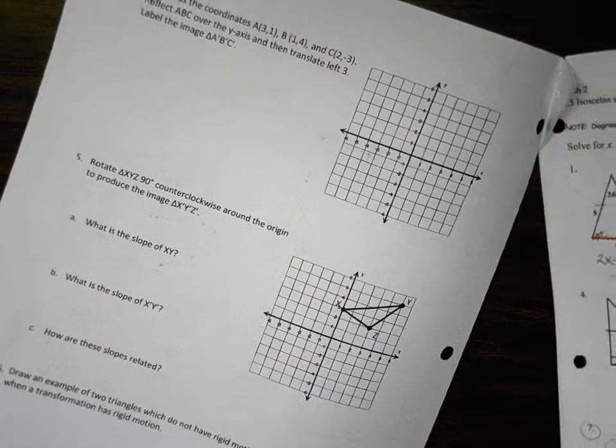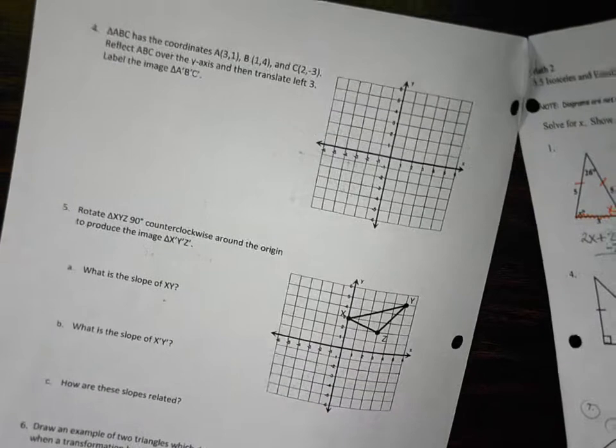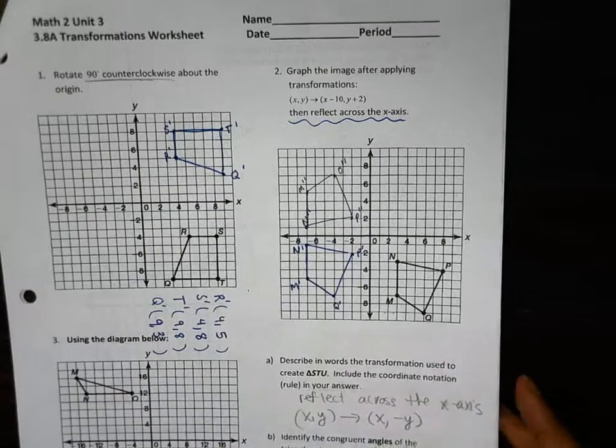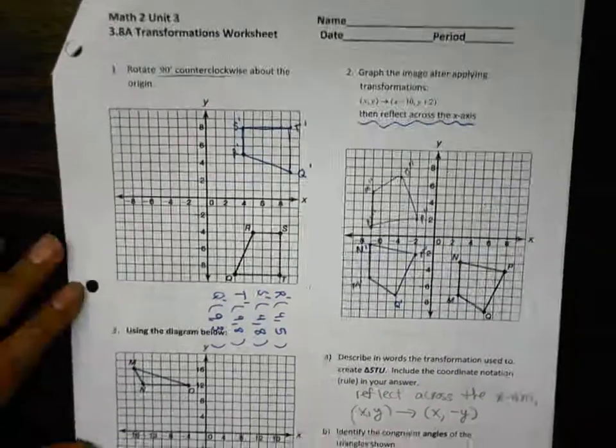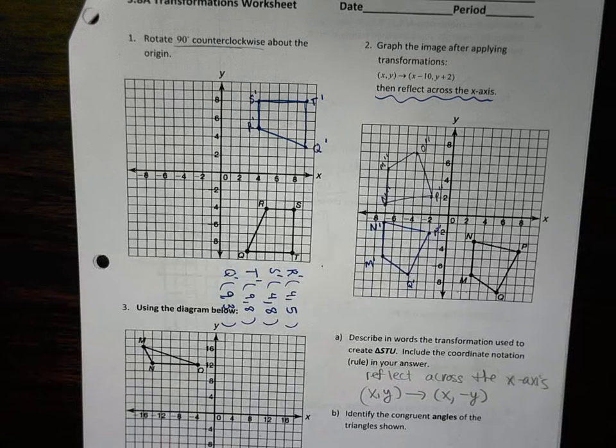Guys, your assignment is finishing up number 3 and doing all of the backside. How many are on the backside? There's only 3. You'll have it done by block day.